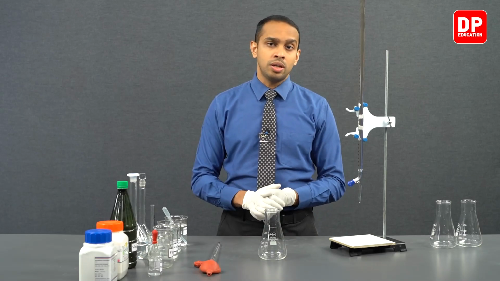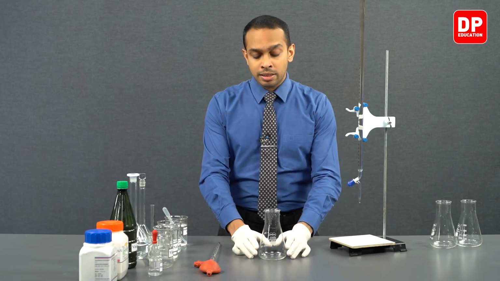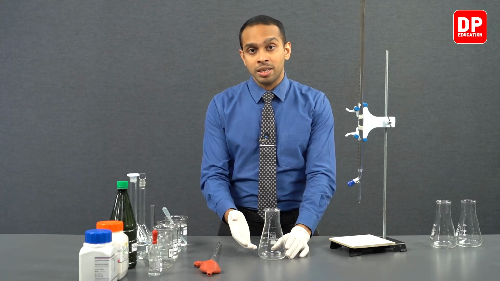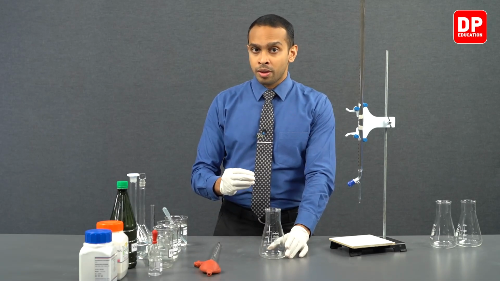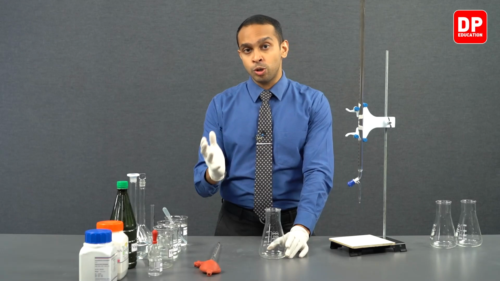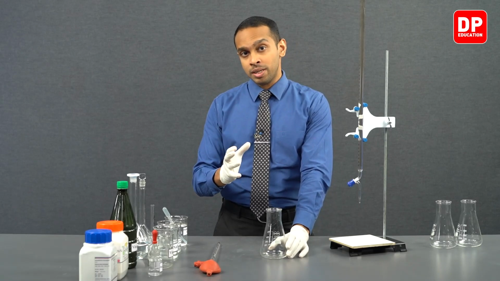In this particular experiment, we are going to be using phenolphthalein, and in the titration flask we will have a vinegar and water mixture, so it is an acidic solution. When we add phenolphthalein, it will be colorless in an acidic medium.